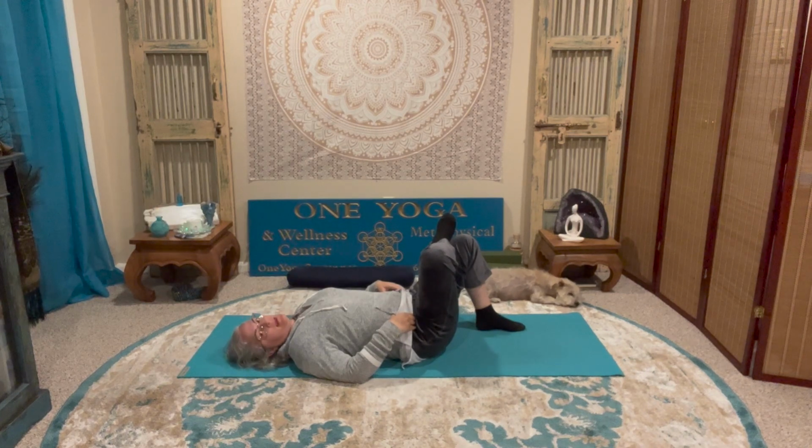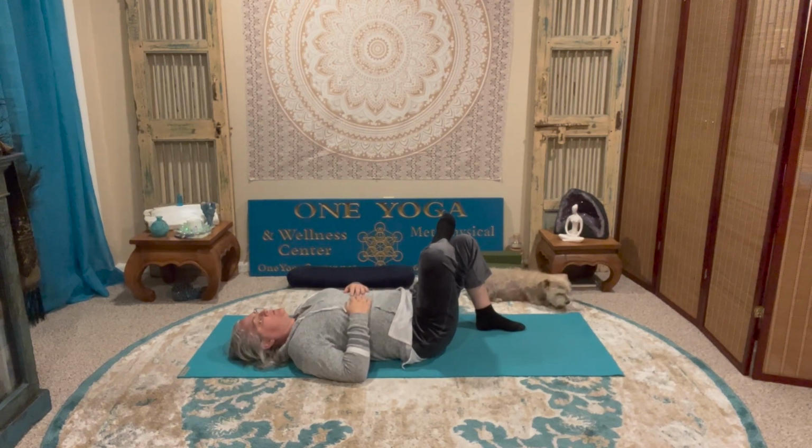Now, here it may or may not feel like a big stretch for some of you. Some of you might be like, wow, you feel it already. So again, that could be some of you with this sciatic nerve impingement in that piriformis muscle. Now, those of you that don't feel much of a stretch are going to want to go deeper.